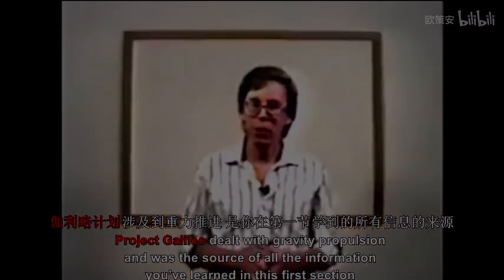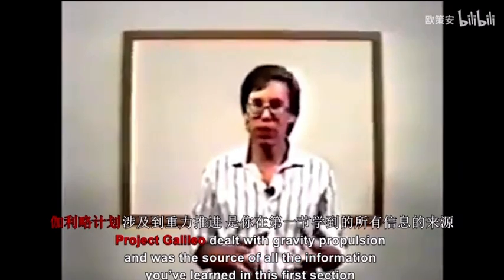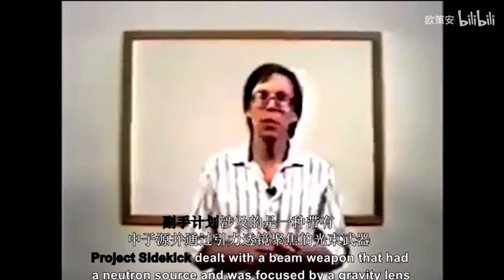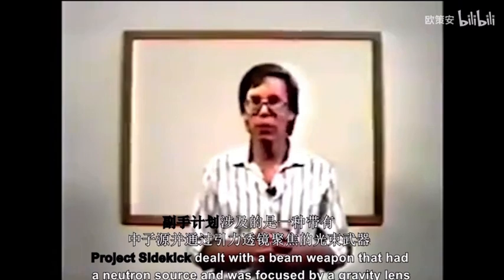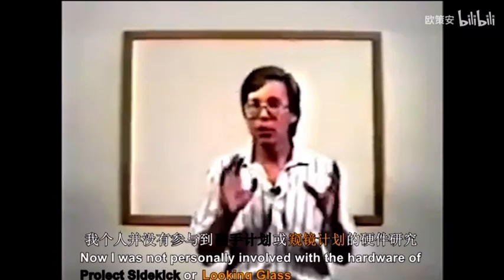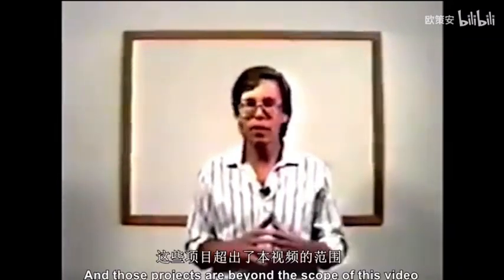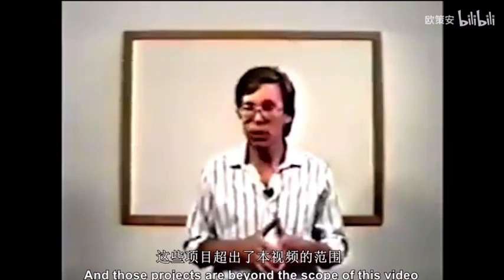Project Galileo dealt with gravity propulsion and was the source of all the information you've learned in this first section. Project Sidekick dealt with a beam weapon that had a neutron source and was focused by a gravity lens. Project Looking Glass dealt with the physics of seeing back in time. Now, I was not personally involved with the hardware of Project Sidekick or Looking Glass, and those projects are beyond the scope of this video.